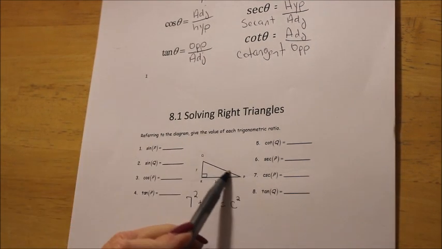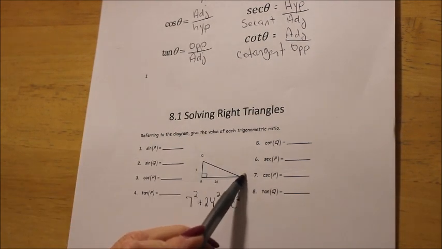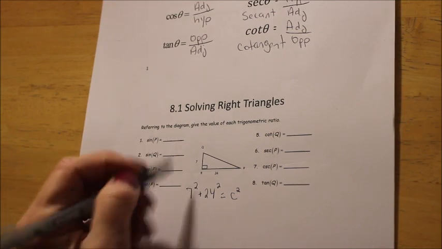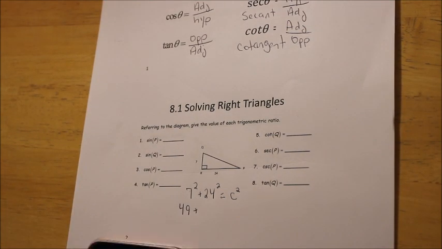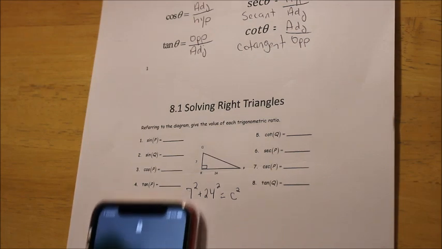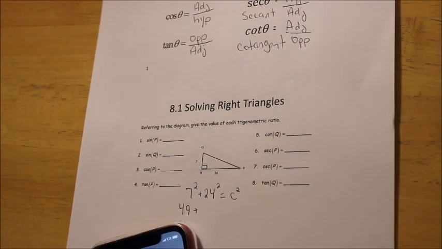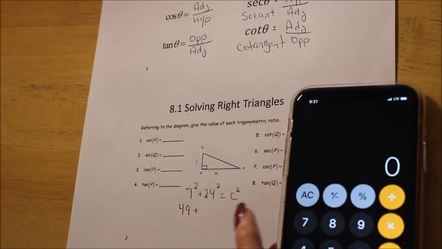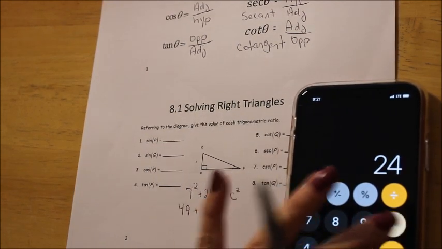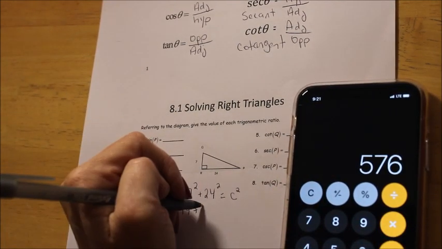And once again, C is going to represent my hypotenuse here. 7 squared is 49. 24 squared, I'm having a hard time remembering that off the top of my head, so I'm going to go ahead and use my calculator here. Sorry about that, guys. Okay, so we're going to do 24 squared, and I get 576.